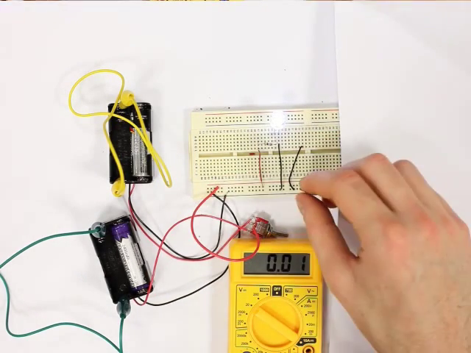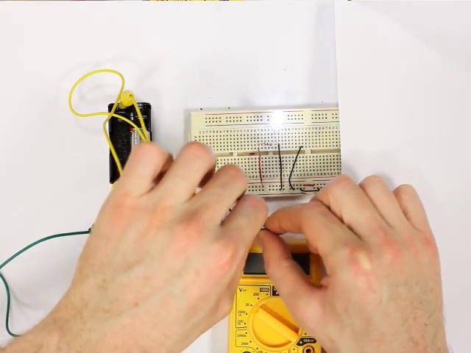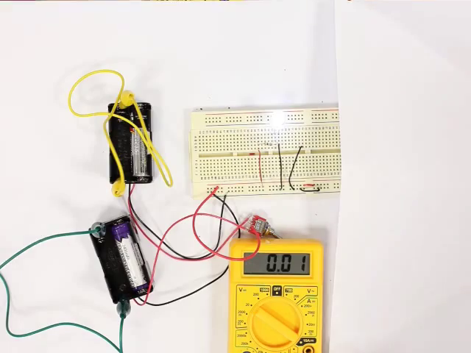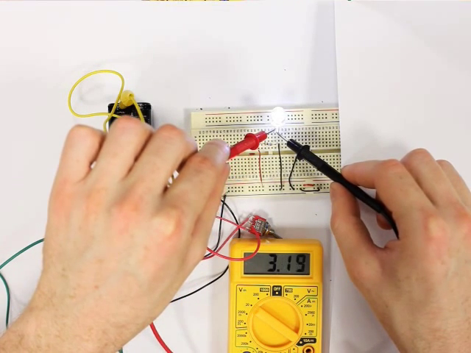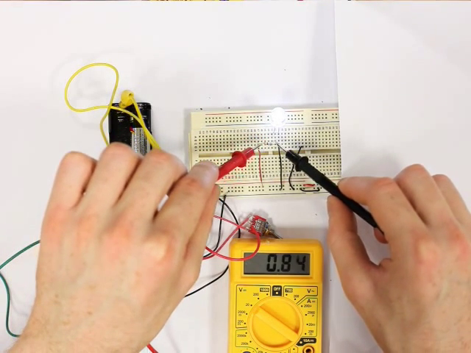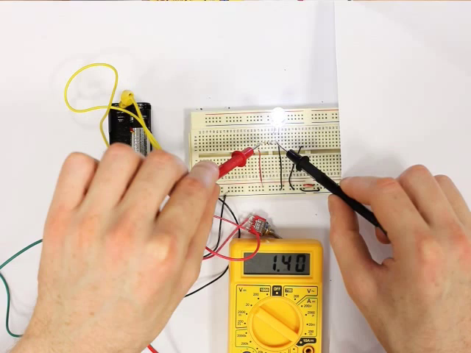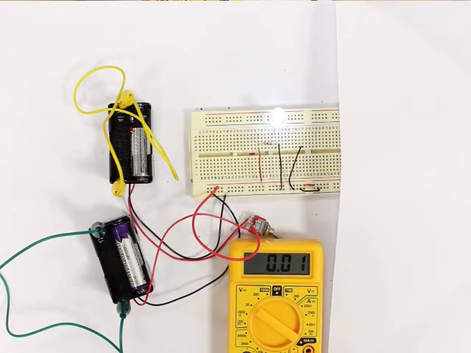And I suspect I've actually selected the nickel metal hydride cells there. So let's switch it back. That should be alkaline. Now I have a 3.2 volt drop over the LED and a 1.4 over the resistor.